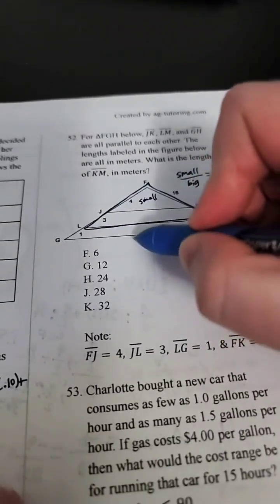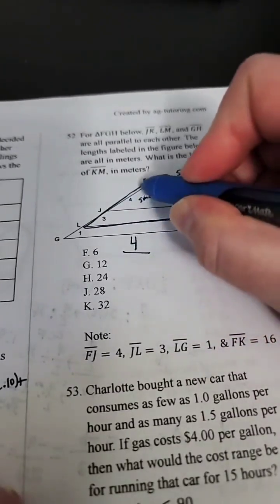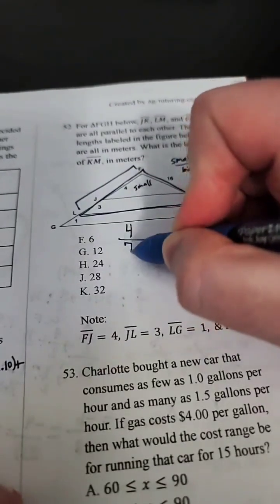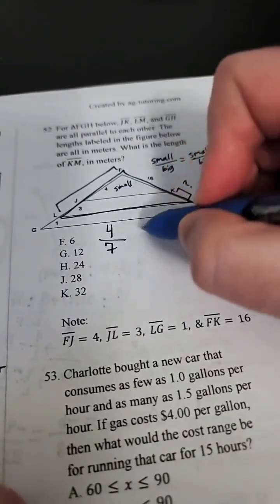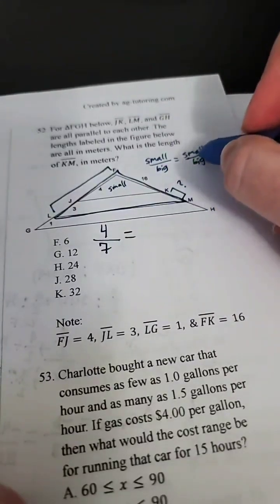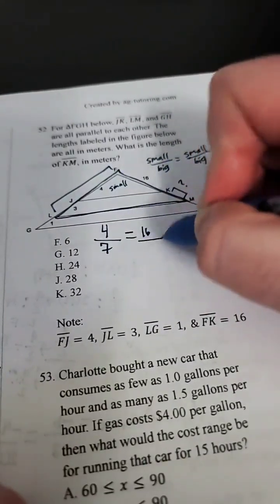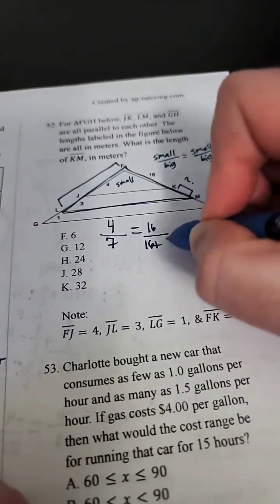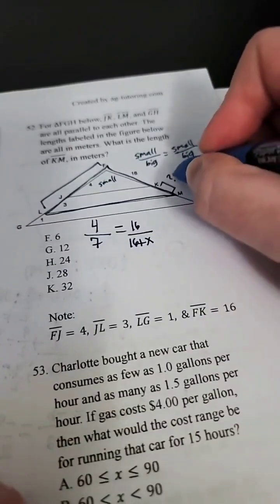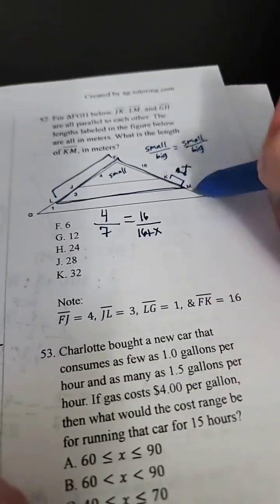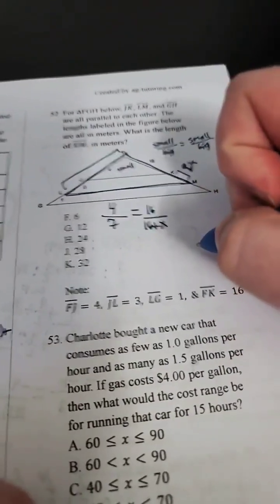So for instance, 4 is the small side that matches the big side, FL right here, which is 4 plus 3, which is 7. So 4 is to 7 as, and then you would do the same thing with another set of matching sides. The small side would be 16, and then it would be 16 plus, let's just call KM X. In this case, we'll say it is X instead of question mark. So that's what I mean by small to big matching equals small to big matching.